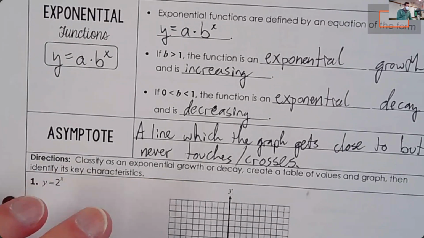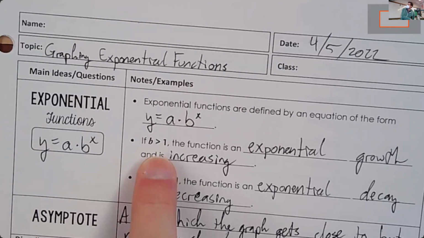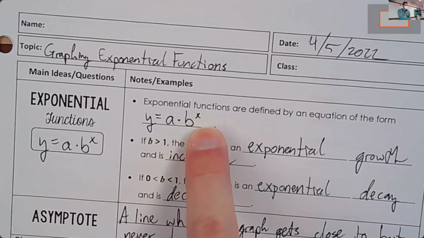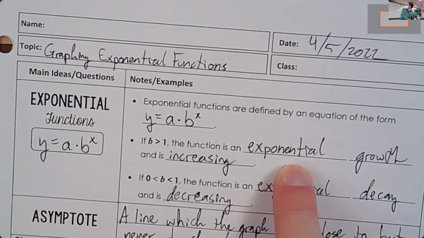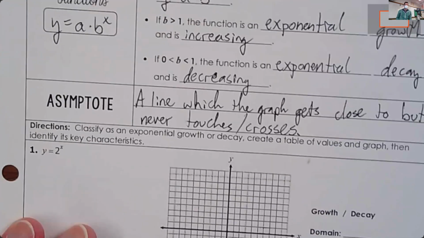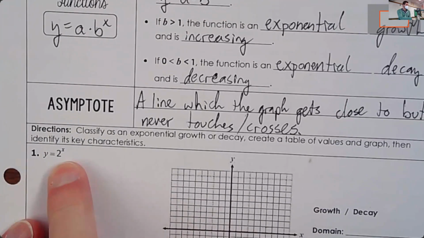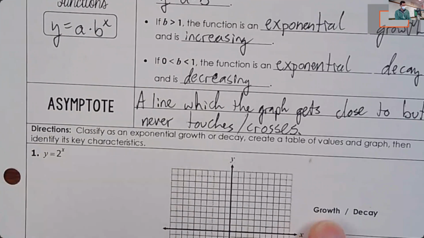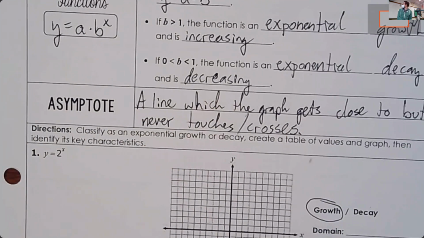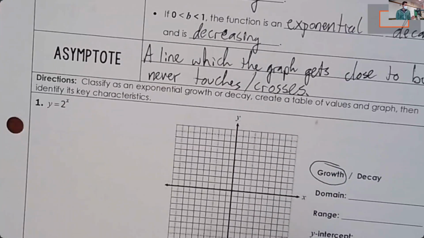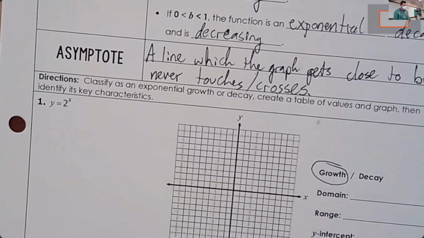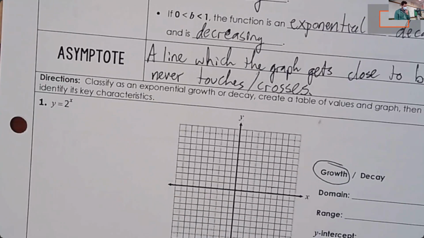And so we're saying here that if the value of b, which is the number that has the exponent, is greater than 1, that would be exponential growth. And so on problem number 1, the value of b is the number with the exponent, so that's 2. 2 is greater than 1, therefore that's exponential growth. We're going to answer all of these other questions, domain, range, y-intercept, and asymptote, after we graph this.